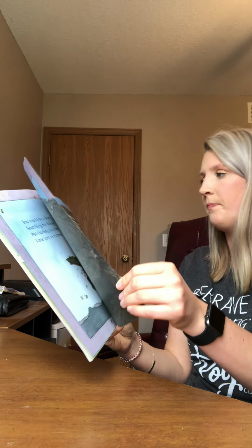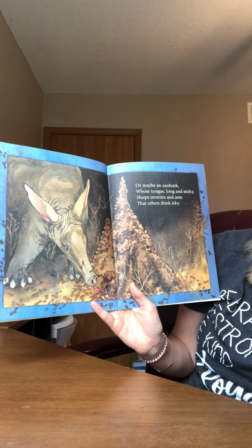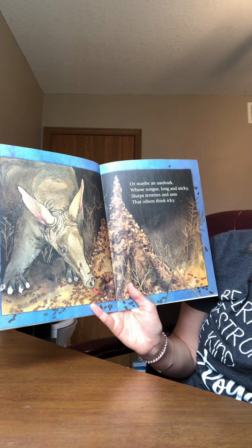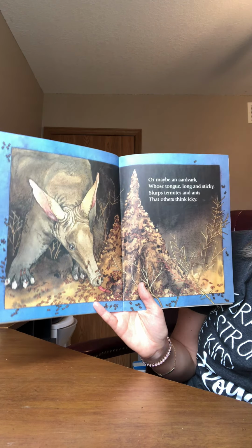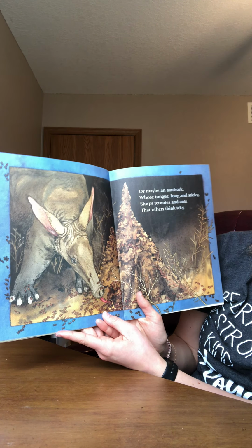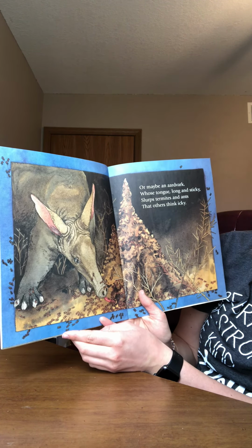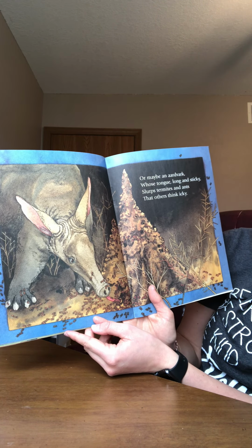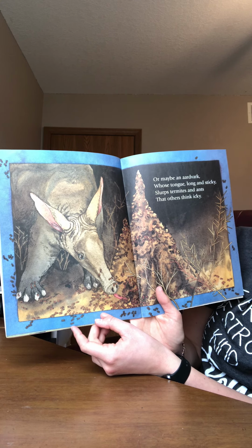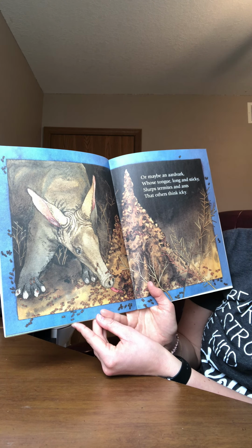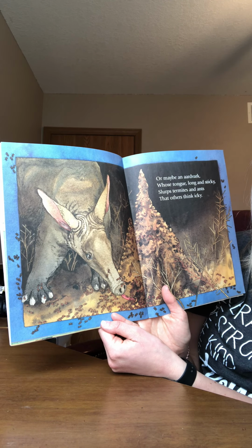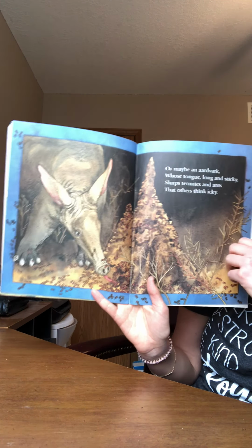Bees love honey. Or maybe an aardvark whose tongue, long and sticky, slurps termites and ants that others think icky. So this is called an aardvark. Isn't that a silly looking animal? So it's sticking its tongue out, has a very sticky tongue, and it's eating and slurping up the termites and ants. So termites can actually get into wood. They can bite through wood.